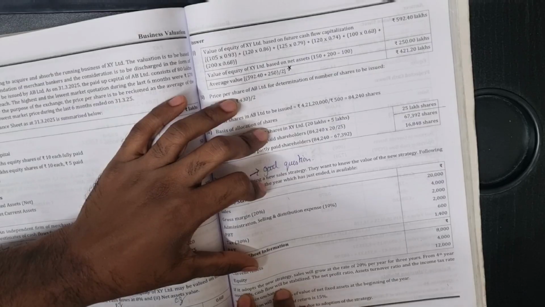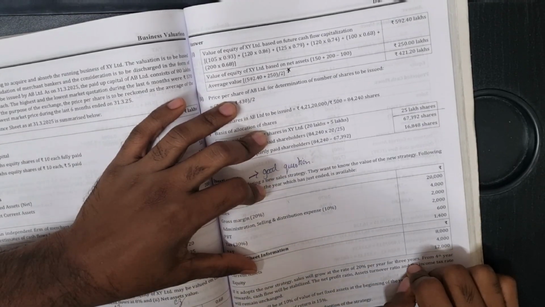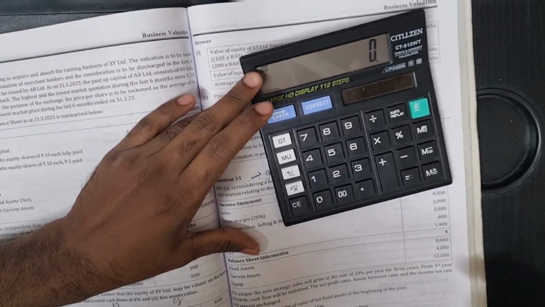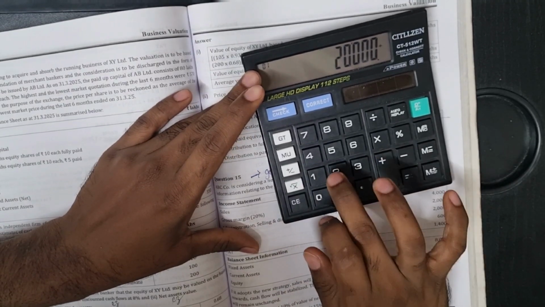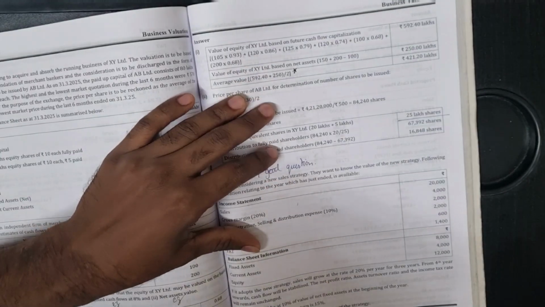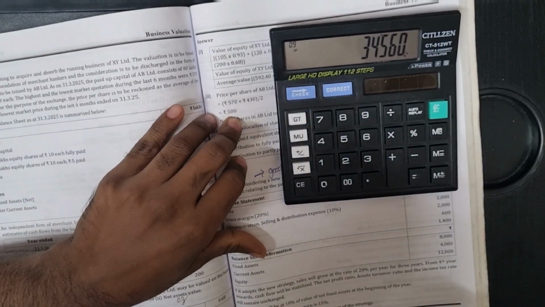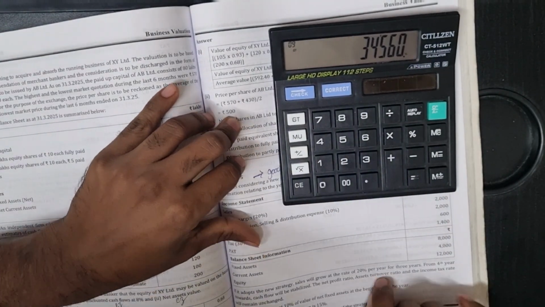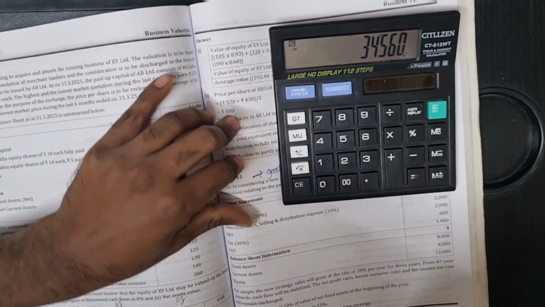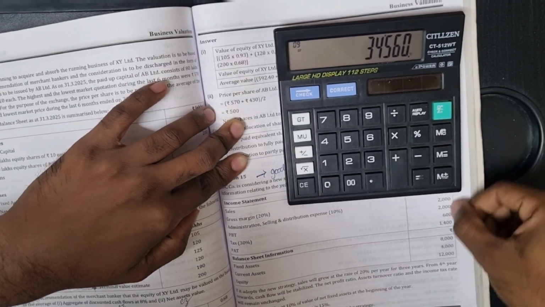Now, if it adopts the new strategy, sales will grow at the rate of 20% per year for 3 years. So the sales, that is 20,000, will grow by 20% for the next 3 years: 20,000 plus 20% plus 20% plus 20%. From the 4th year onwards, the cash flow will be stabilized, meaning the sales will remain the same. The net profit ratio, asset turnover ratio, and income tax rate will remain unchanged. So what they are trying to say is your PAT ratio will remain the same.